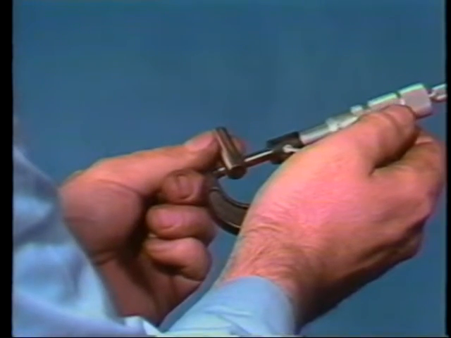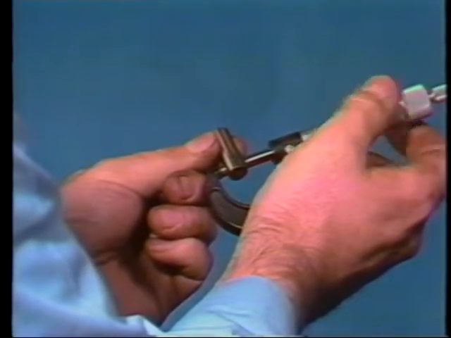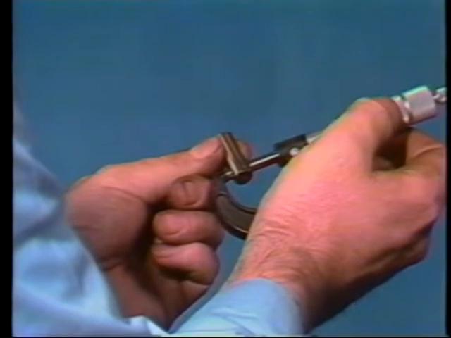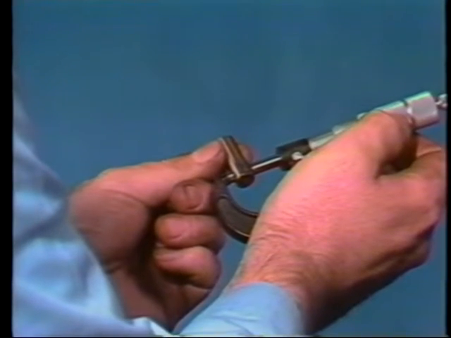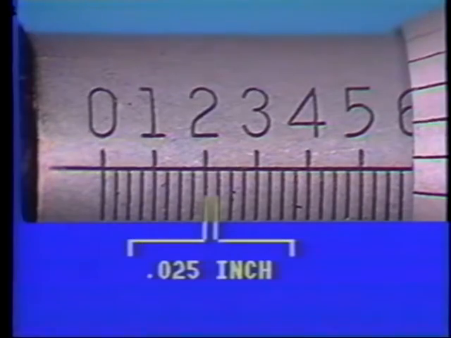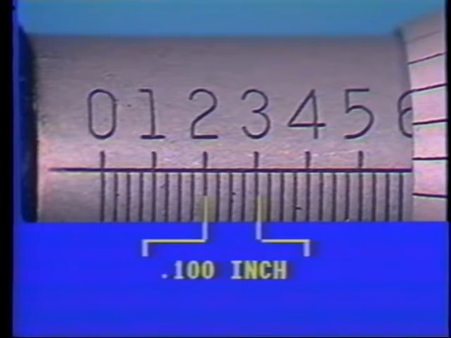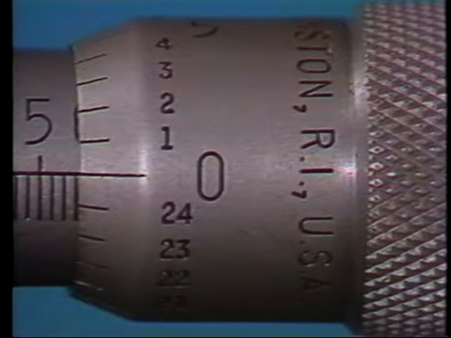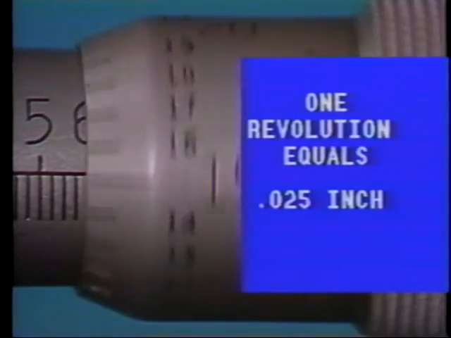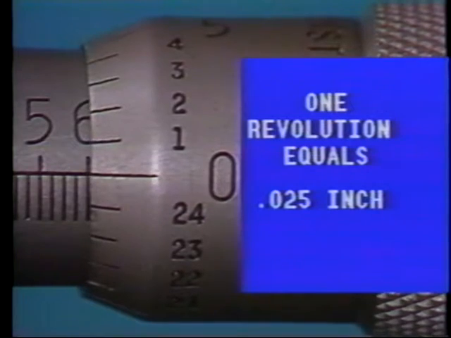To use the micrometer, place the object being measured between the anvil and spindle measuring surfaces. Turn the thimble until the spindle contacts the object. The dimension of the object is then found from the micrometer by looking at the graduations on the sleeve and thimble. Each line on the sleeve indicates 25 thousandths of an inch. Every fourth line is numbered, so between each number is 100 thousandths of an inch. Since each revolution of the thimble moves the measuring face one graduation on the sleeve, one revolution of the thimble equals 25 thousandths of an inch travel.